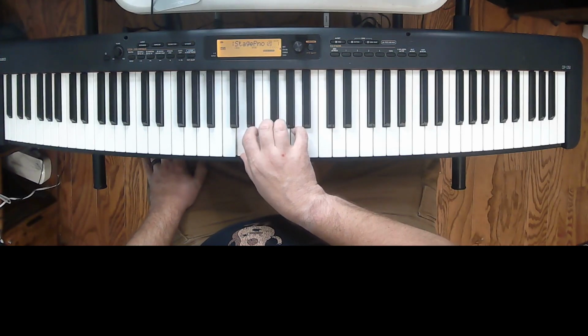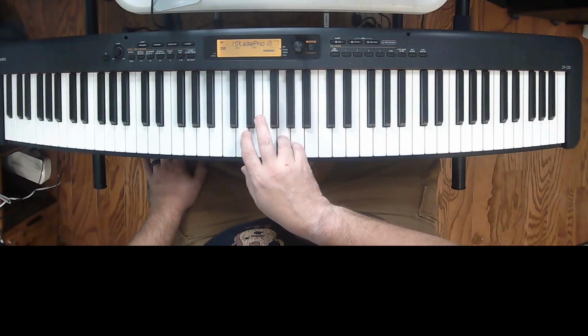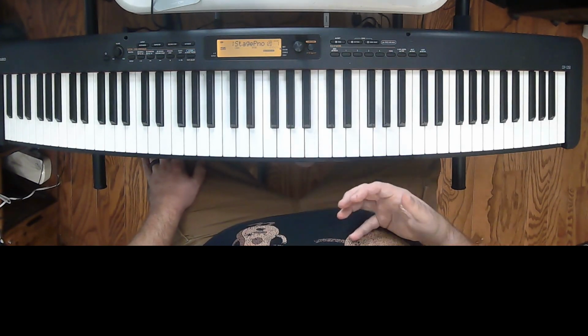You can start on D and go to A. 1, 2, 3, 4, 5. D to A is a fifth. And we can keep going all the way along. And as we do, we find those fifths. They're everywhere. But not all fifths are created equal.